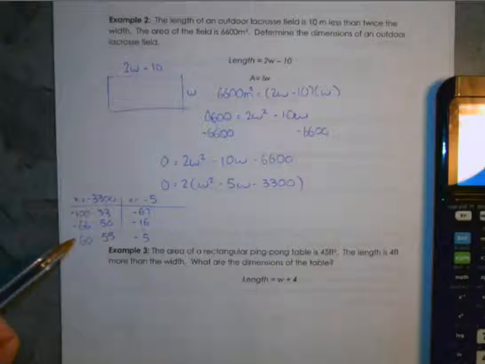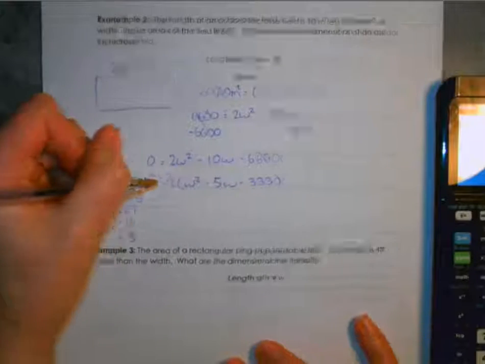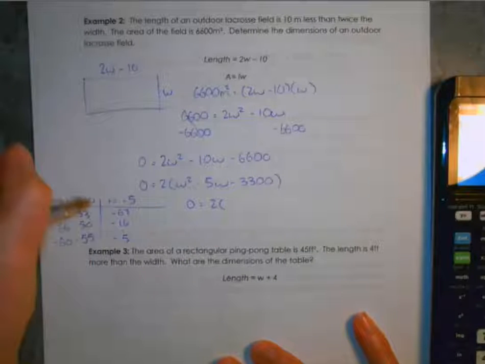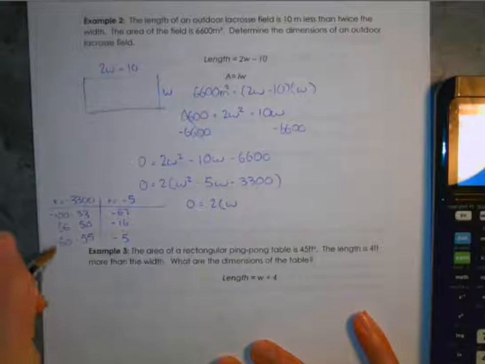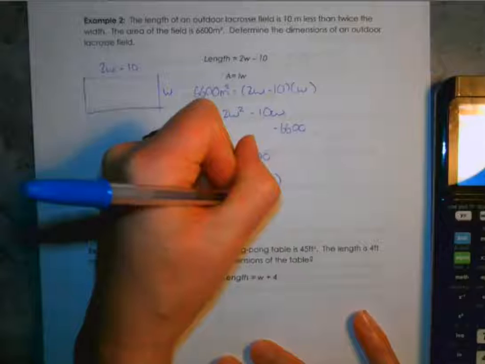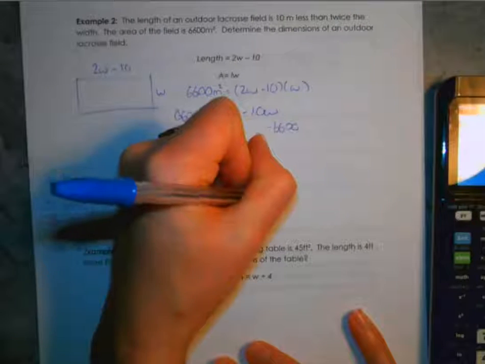So now we know that our numbers are negative 60 and positive 55. So basically when I solve for this, it's going to be 0 is equal to 2 times (w minus 60) times (w plus 55).